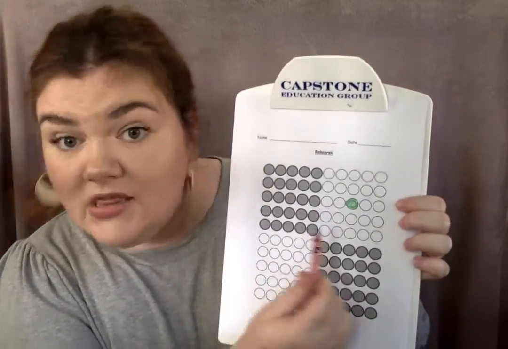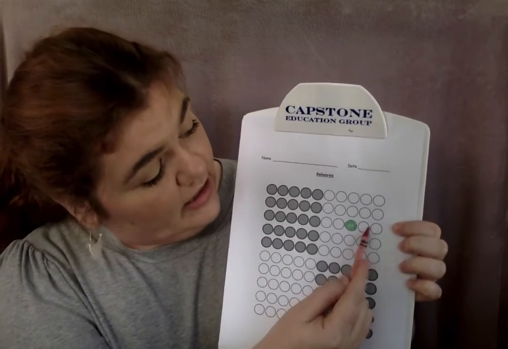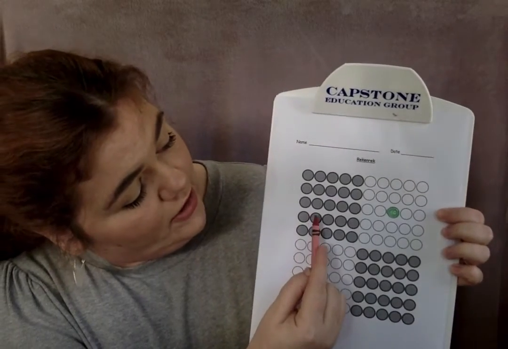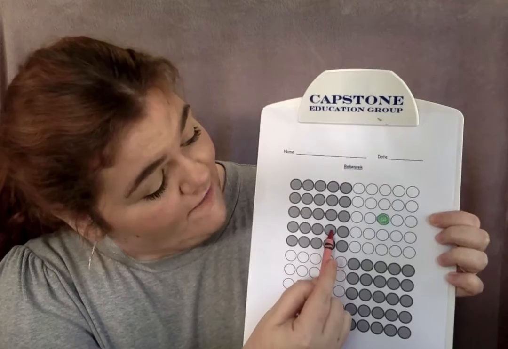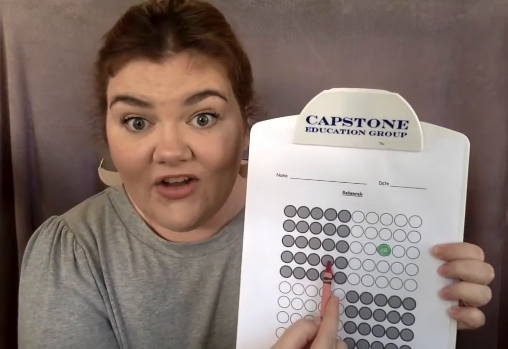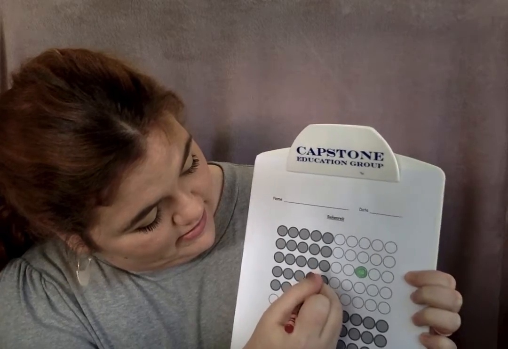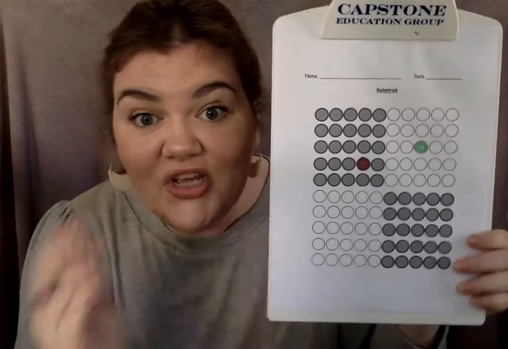And I need to color the 34th circle red. So 28. Let's keep counting, okay? Count by ones. 28, 29, 30, 31, 32, 33, 34. And I need to color it red. And that's it. That's all you need to do.